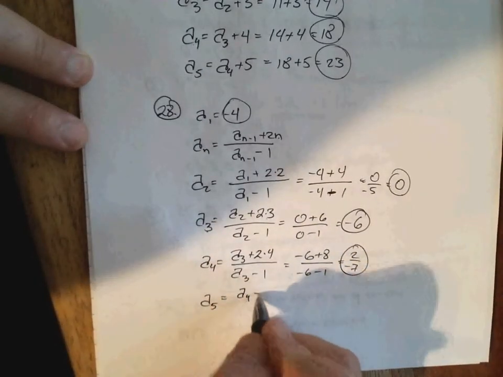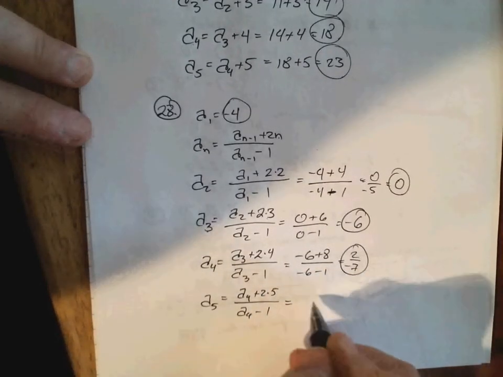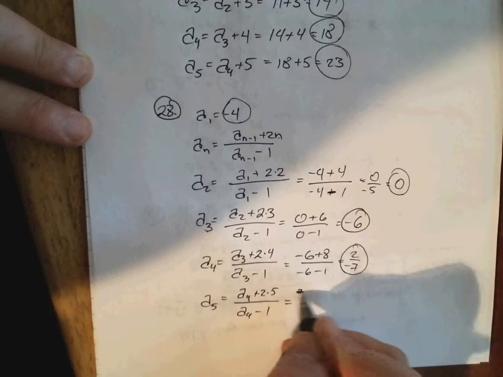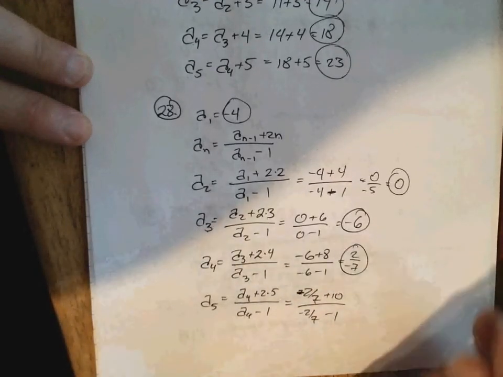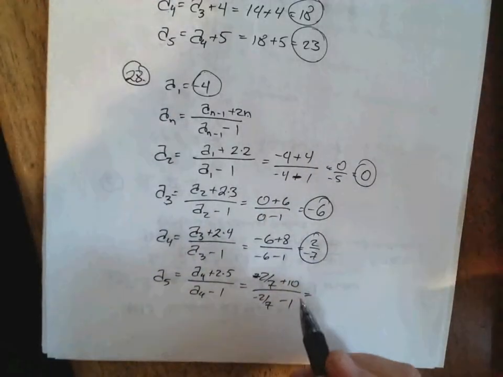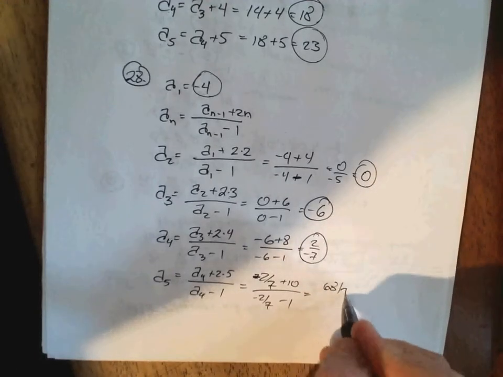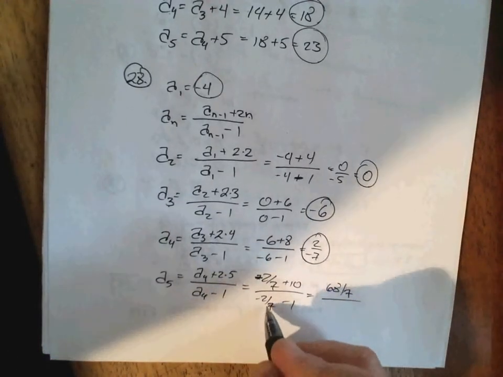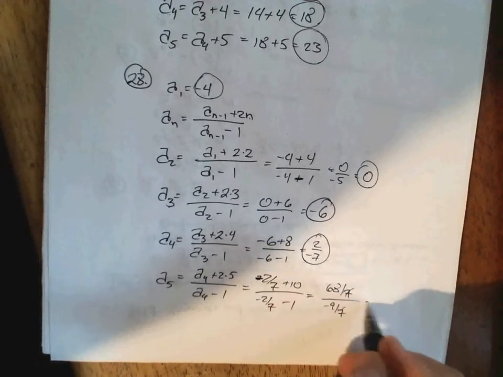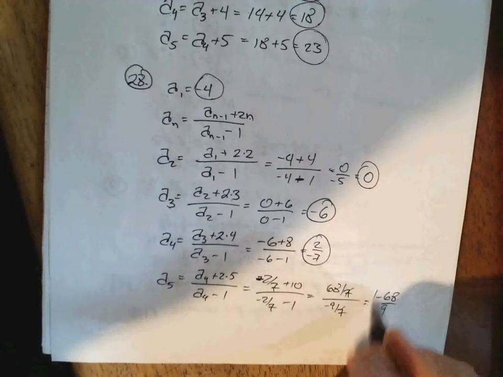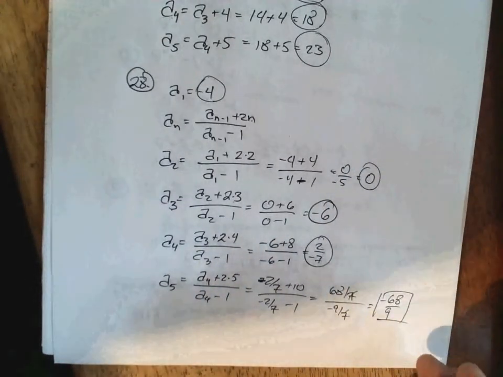There's my fourth term. And a sub 5, a sub 4 plus 2 times 5 over a sub 4 minus 1. So that's going to be negative 2 sevenths plus 10 over negative 2 sevenths minus 1. So let's see what that is. That's 70 over 7 minus 2 over 7 is 68 over 7. And this is negative 2 sevenths minus 7 sevenths is negative 9 sevenths. So negative 68 over 9. There's your fifth term. Okay?